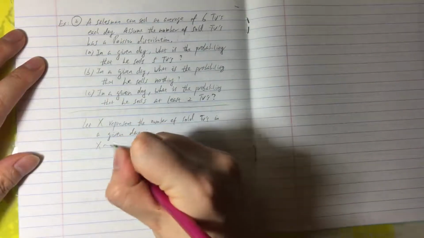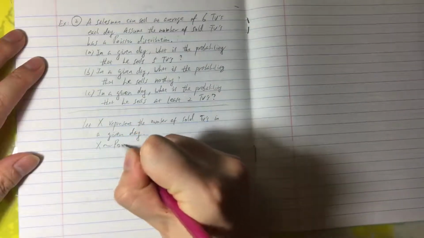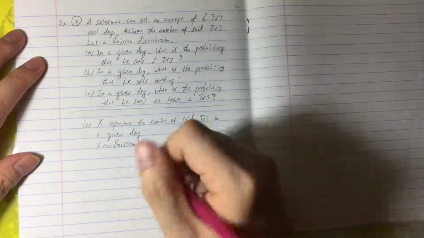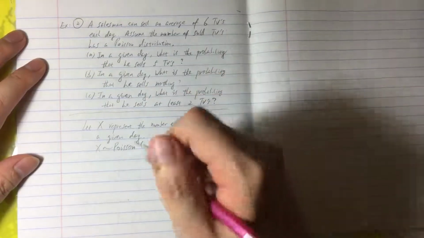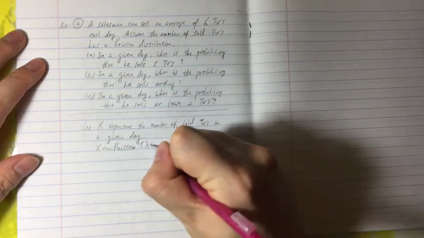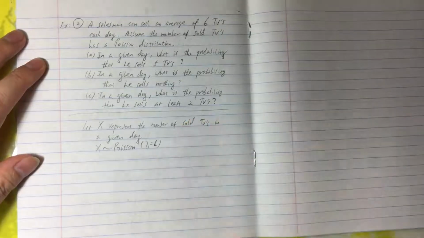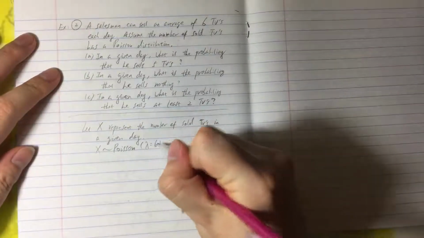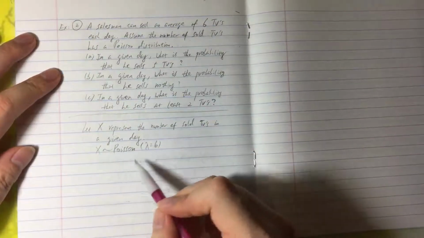Then we know X has a Poisson distribution. We know on average he can sell 6 TVs, so lambda is 6. If we know the average number of occurrence of an event, we can use Poisson distribution. Here lambda is 6. We know on average he can sell 6 TV in a day.